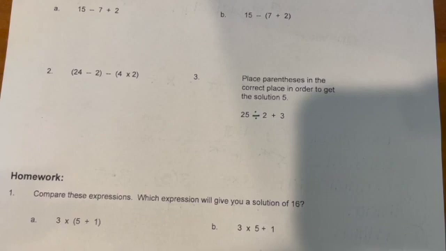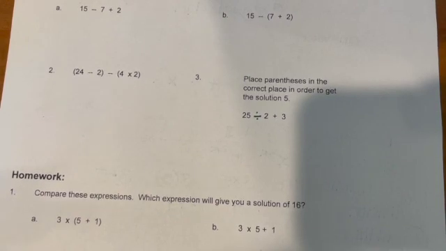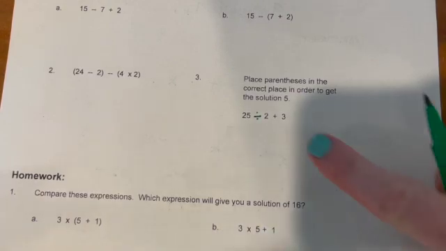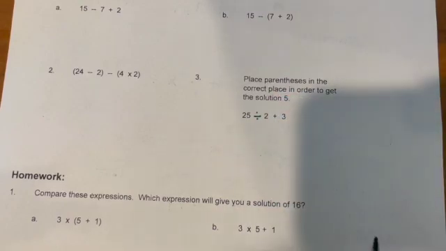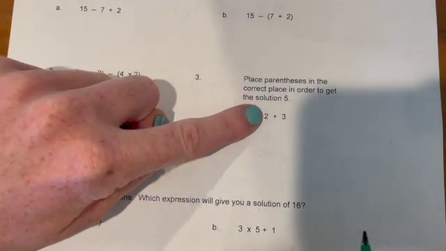So just like my last example, we are going to need to add parentheses. I'm going to rewrite this 2 times to solve with parentheses in the different spots. I can put parentheses around 25 divided by 2, and I could put parentheses around 2 plus 3.